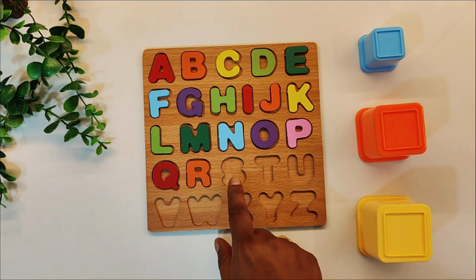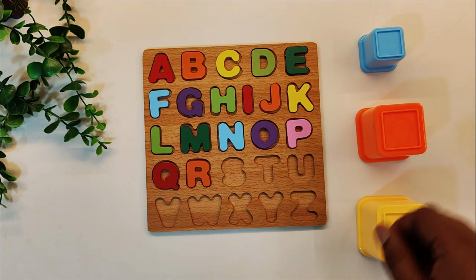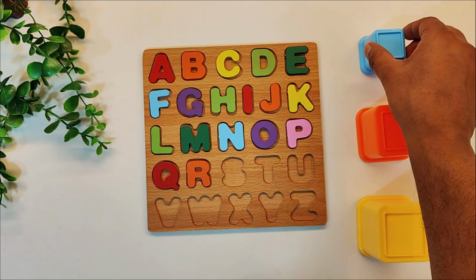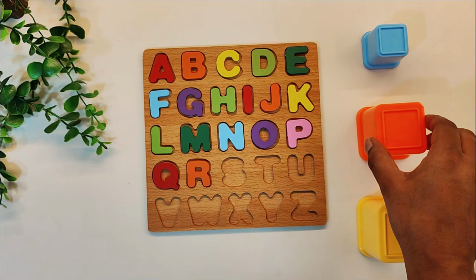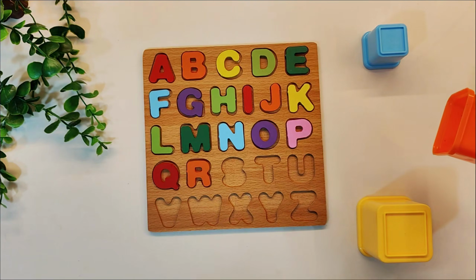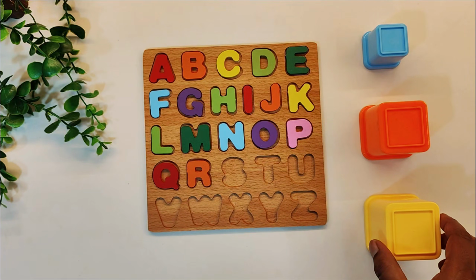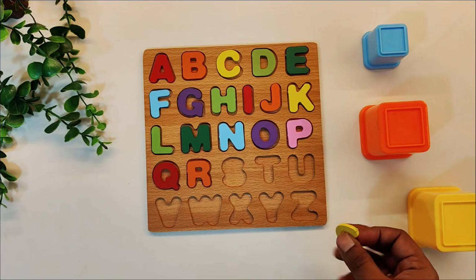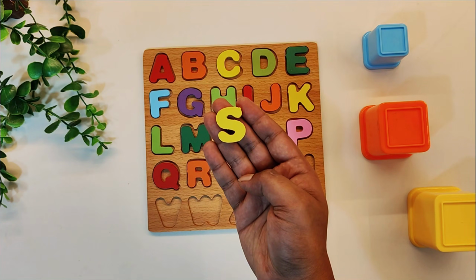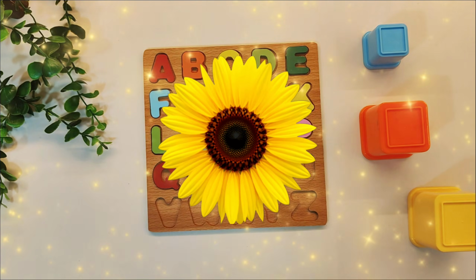Now, where is our next letter? Let's see. Is it here? No. Is it under the orange box? No. Let's look under the yellow box. Aha, here it is. It's the letter S. S for sunflower.